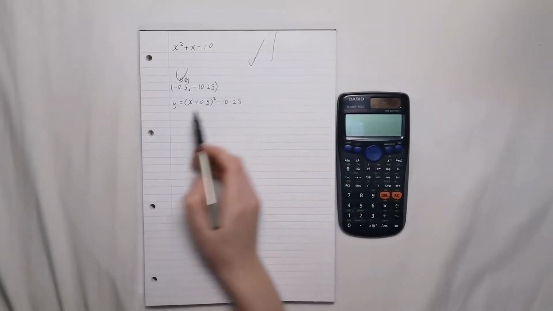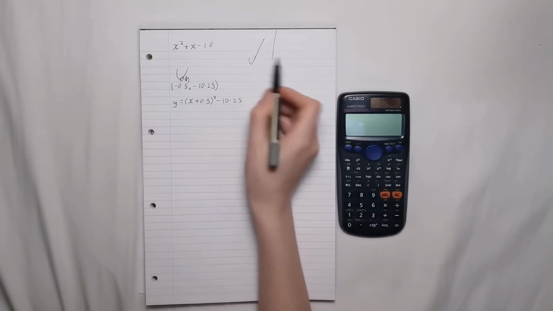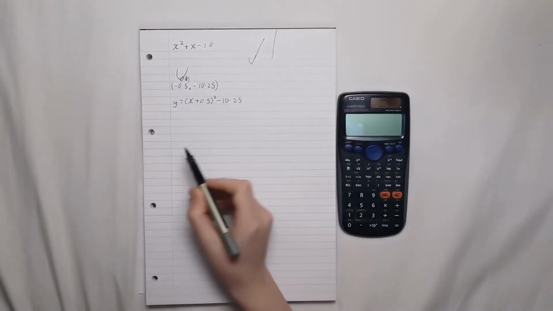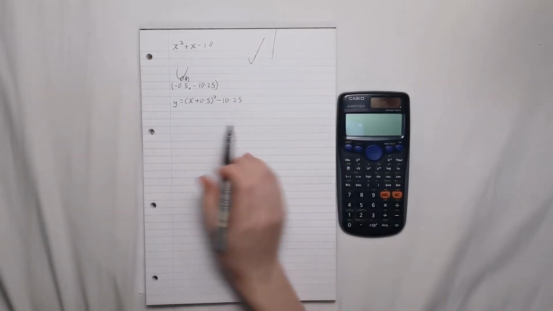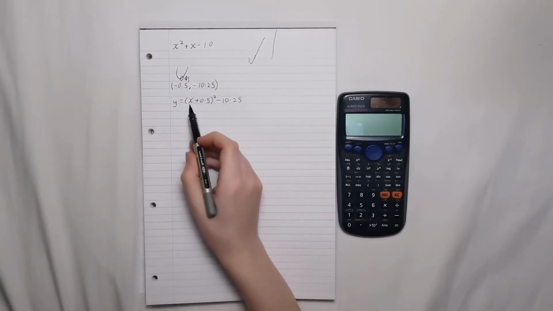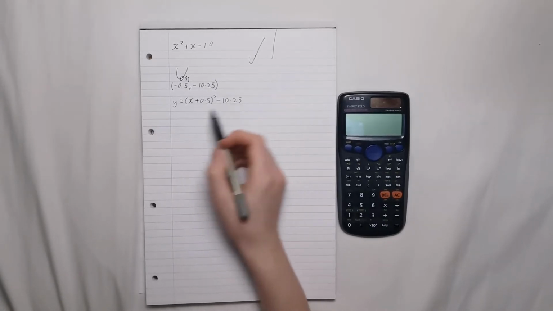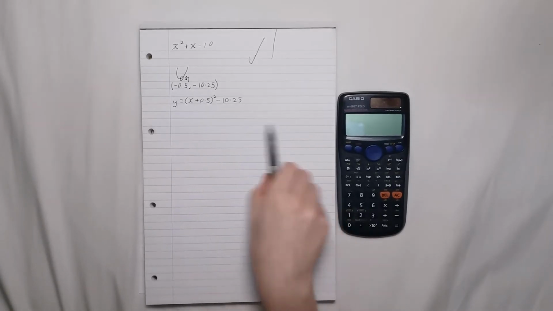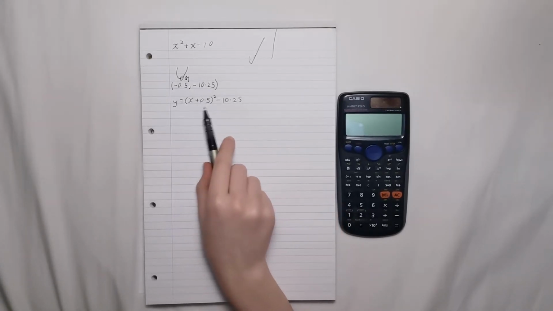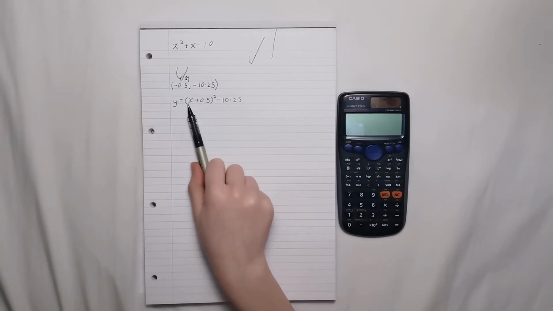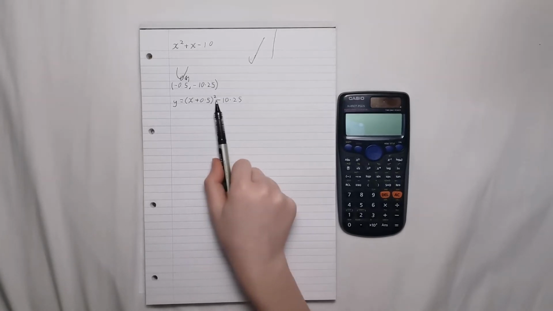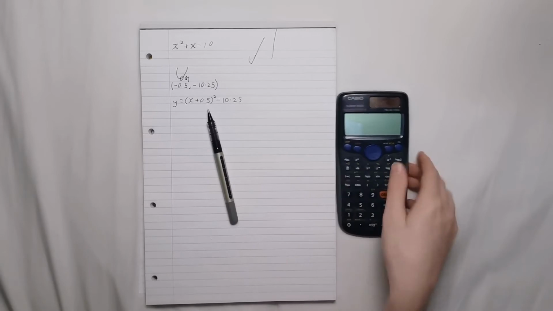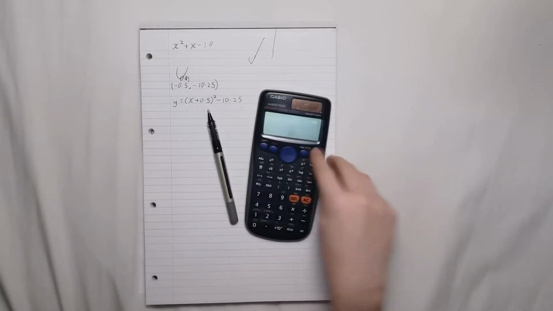The way we do this, since this represents x on our graph, and this represents y, all we need to do is say that x is 0, and then you can work out y from this. So x plus 0.5, and since x is 0, this is just 0.5 squared. Oh, I'm doing this again.